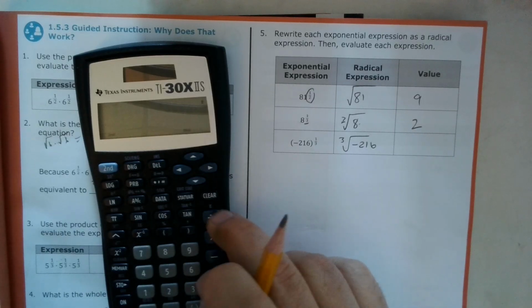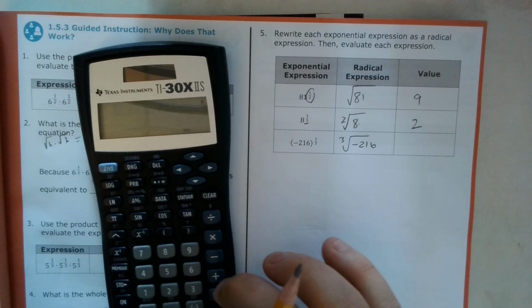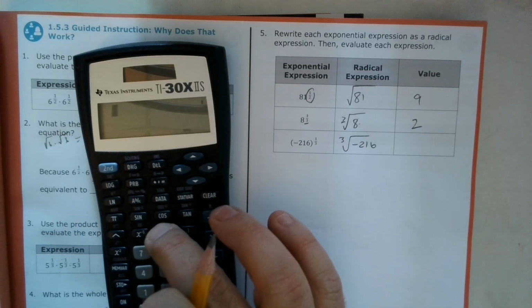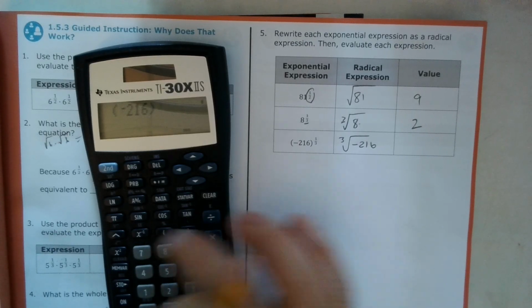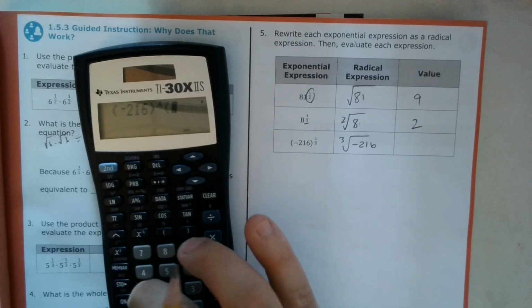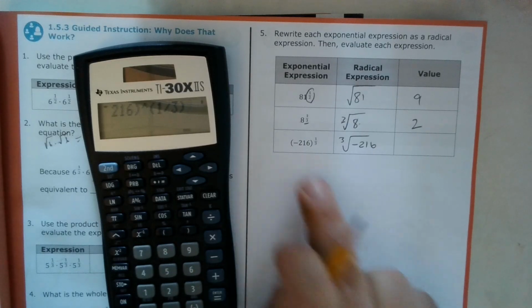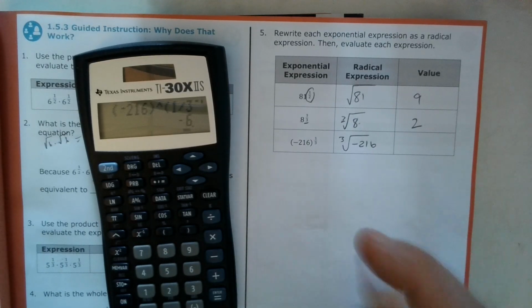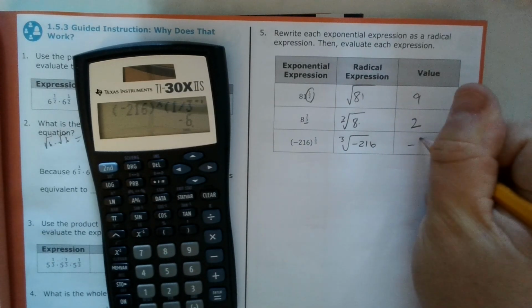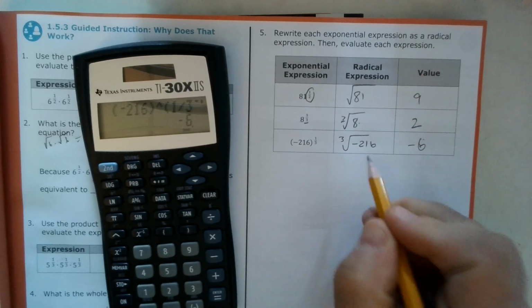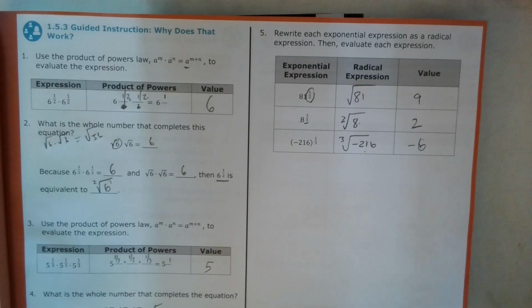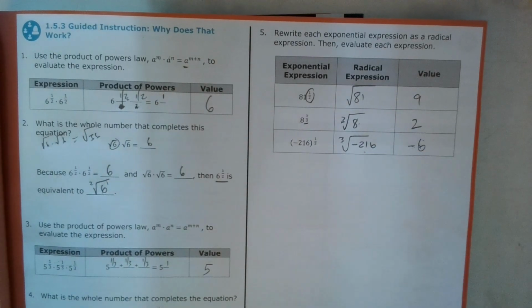I don't know how to do it on here, so we're just going to say to the third, because that's what it is. You see you get negative 6, because negative 6 times negative 6 is 36. 36 times negative 6 is negative 216. So we had to do negative here because we're doing it by an odd number, or by 3.